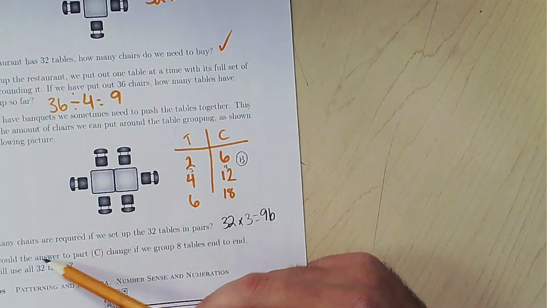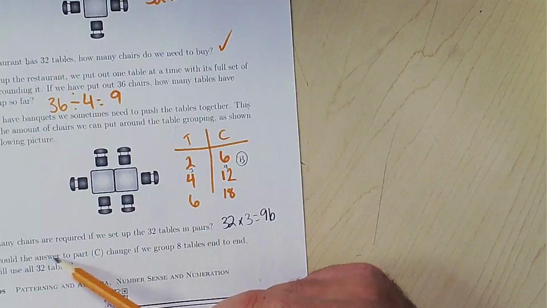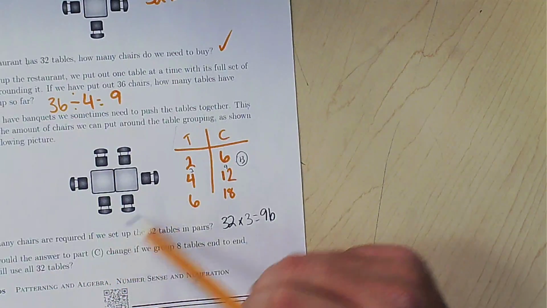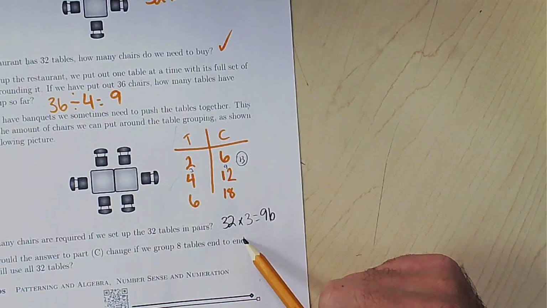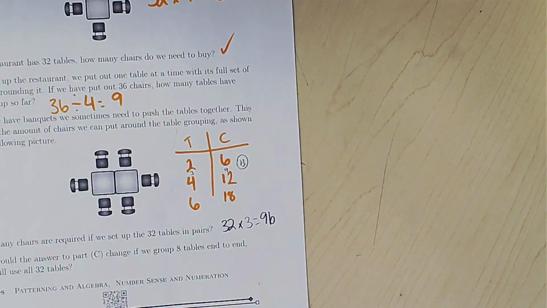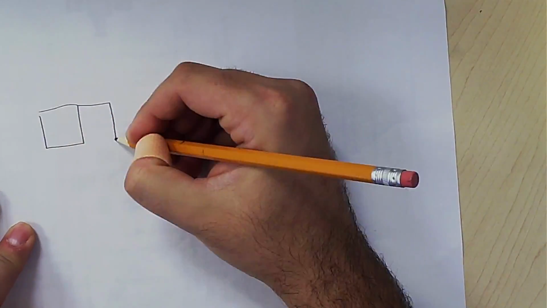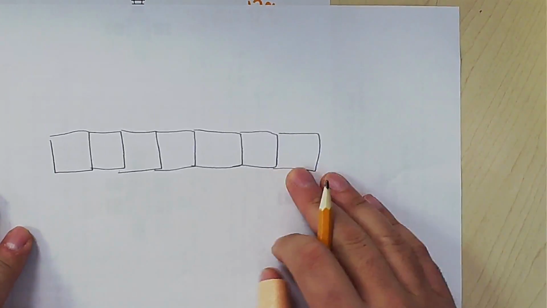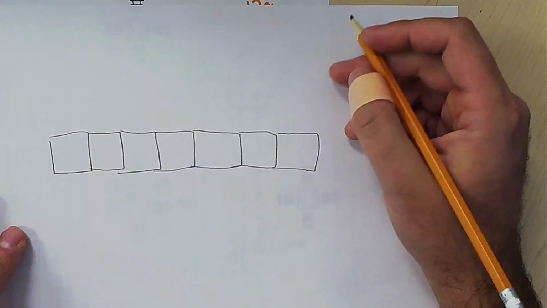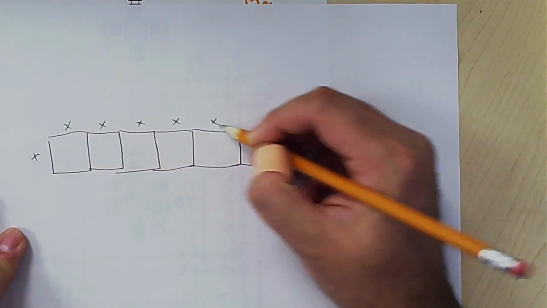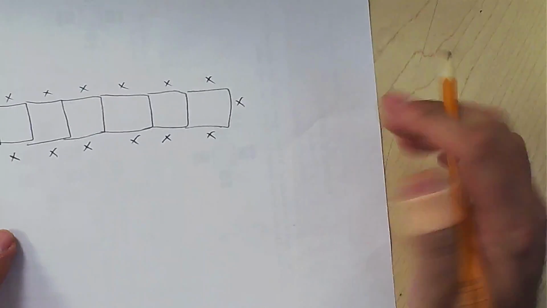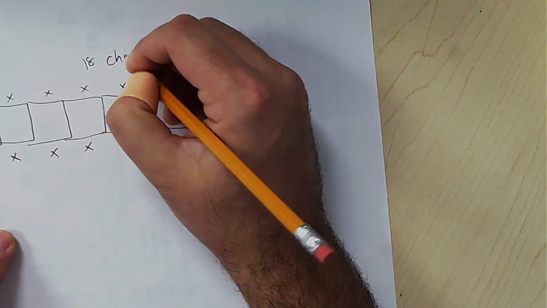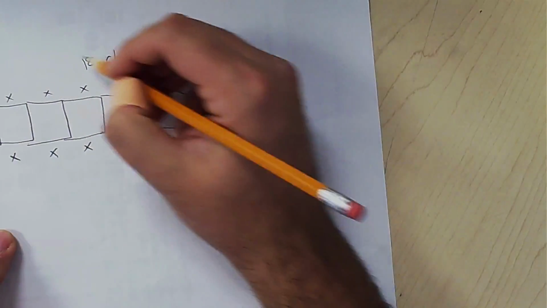Okay. And the last one says here, how would the answer to part C, this part here, change if we group 8 tables end to end? So 8 tables end to end simply means putting the tables together like this. So how many chairs would you need? How many chairs do you need, Varisha? 18 chairs. So there's 18 chairs for 8 tables.